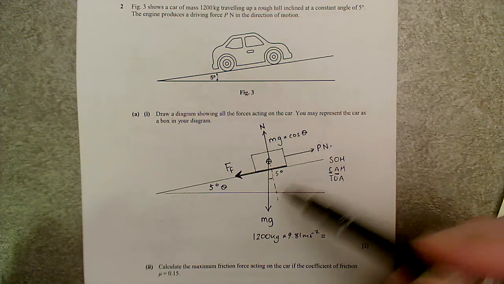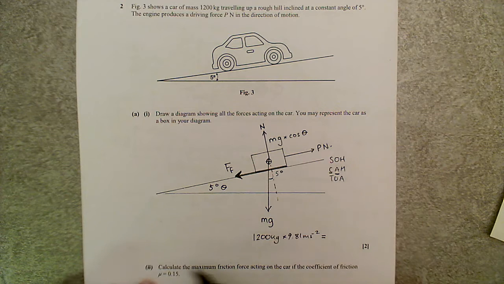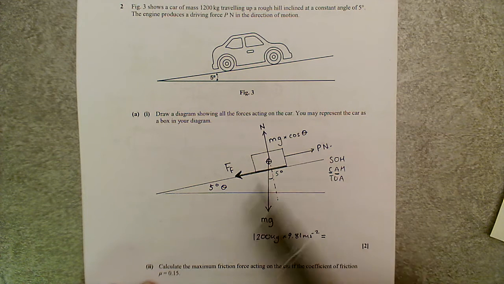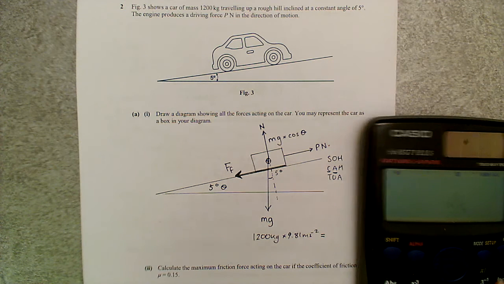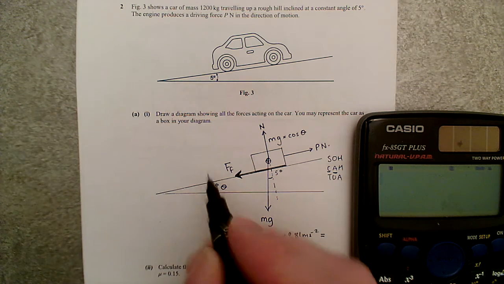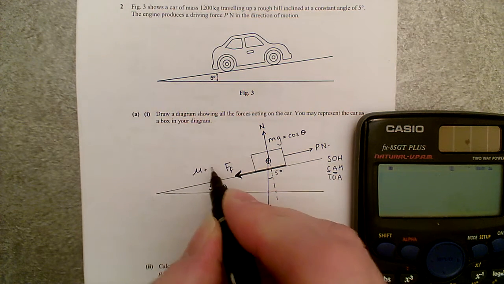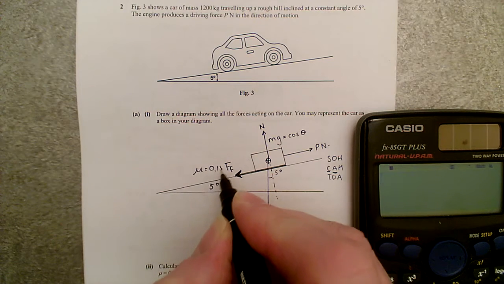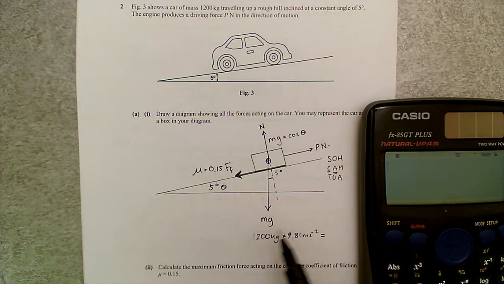So I've got 1, 2, 3, 4 correct arrows labelled. I've additionally labelled it so that I can deal with question part 2. Okay, I'll just put a calculator in here because I want to show you how I'm going to take this step by step. So just let me add that mu is 0.15, and then I'm going to work my way around the drawing.